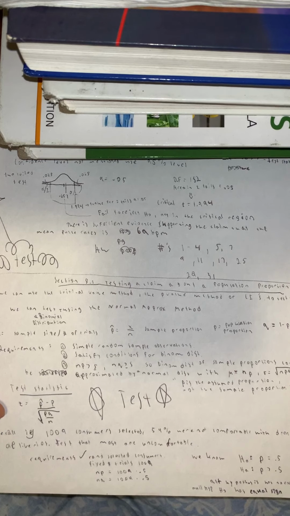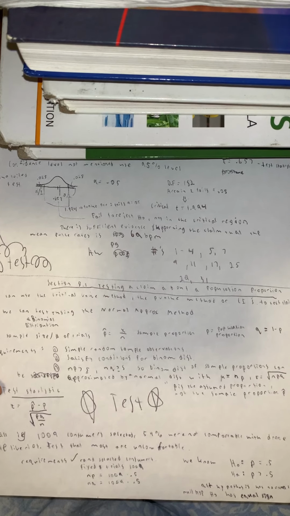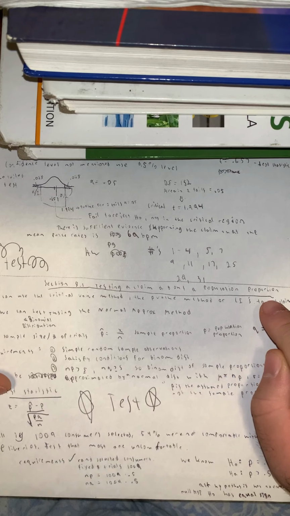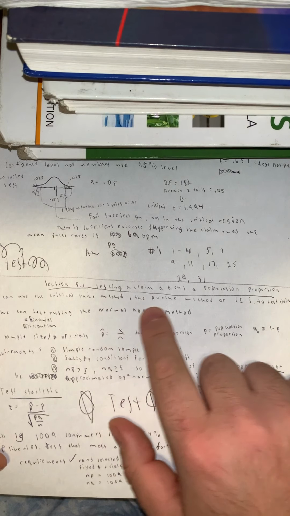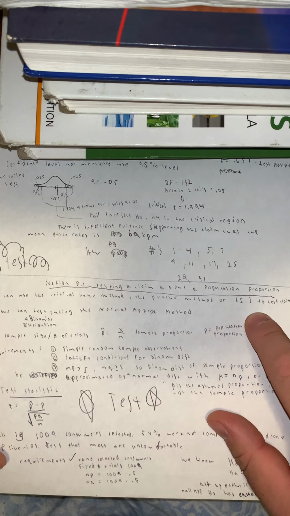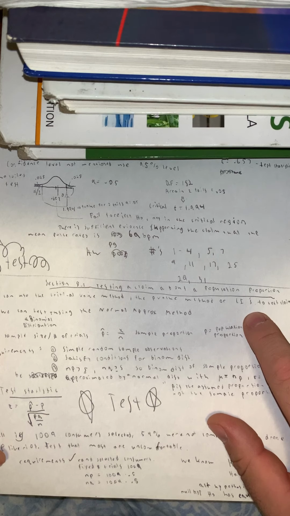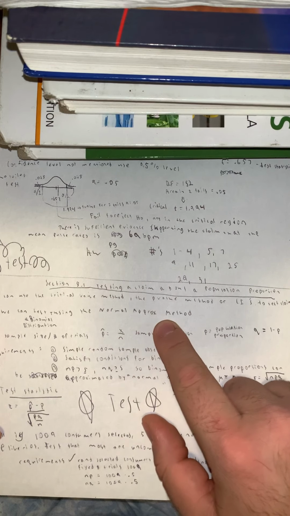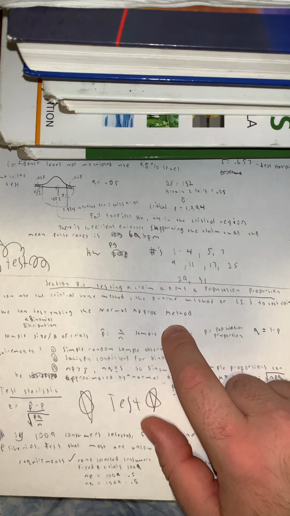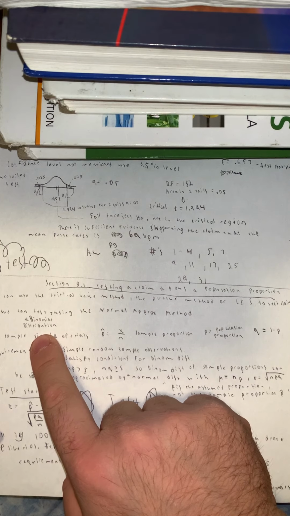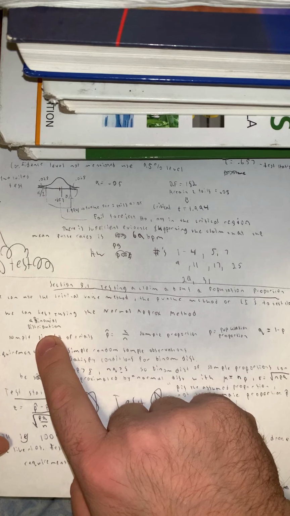Section 8.1 is on testing a claim about a population proportion. We can use the critical value method, the p-value method, or confidence intervals to test the claims. Now, we can test using the normal approximation method as well. So this involves a binomial distribution.